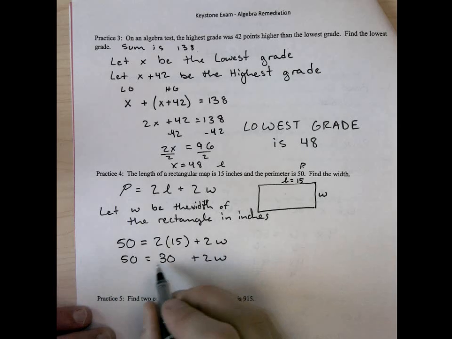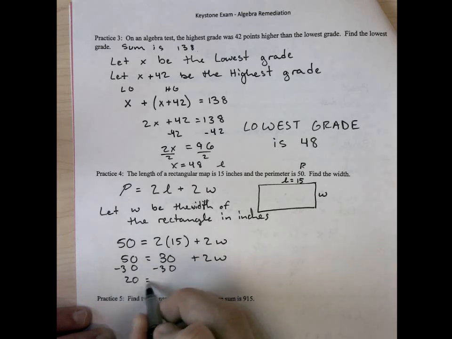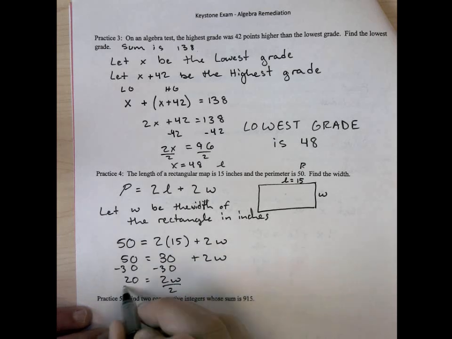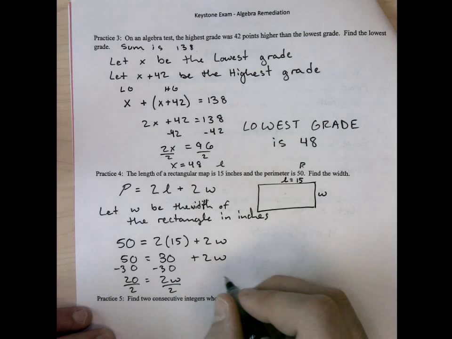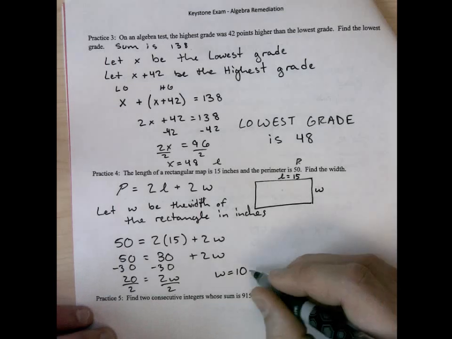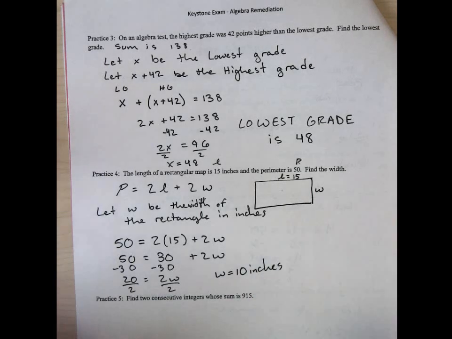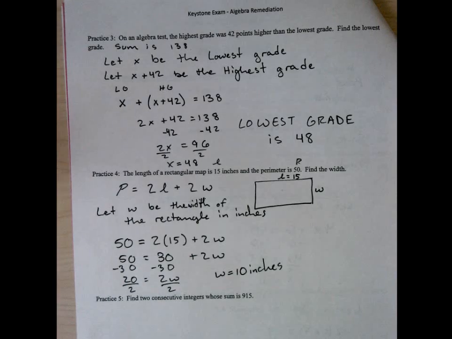And then we're going to go ahead and subtract 30 from both sides. And we're at a two-step equation now. So that's 20 is equal to 2W. We're going to use inverse operations, so we're going to divide by 2. W is going to be equal to 10. Okay? And we want to signify this as inches, right? We want to use labels when they are applicable. So W is equal to 10 inches.